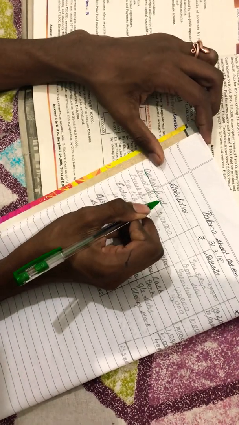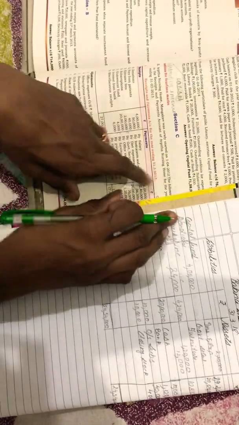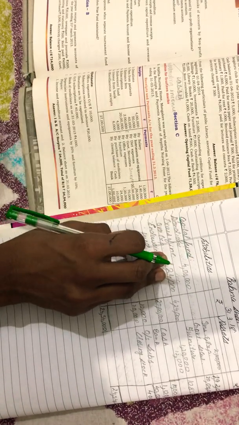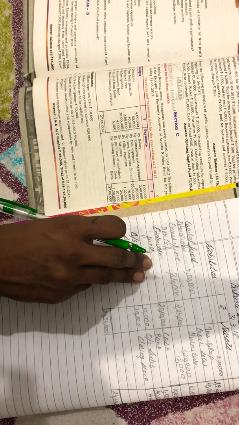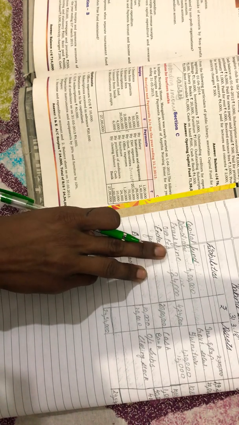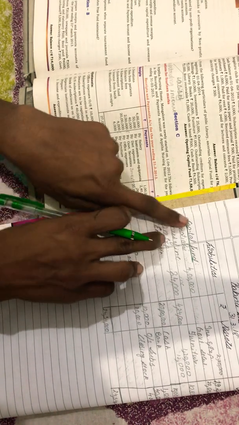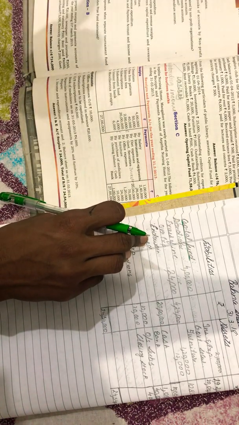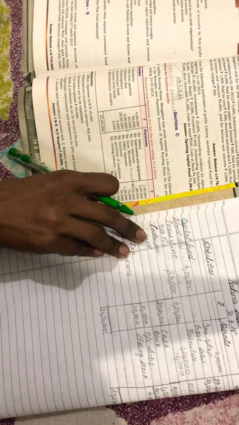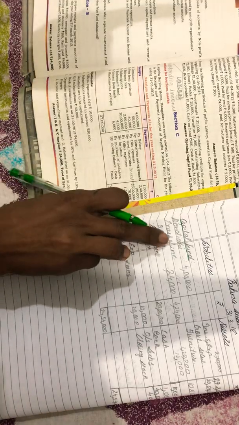You're going to write the capital fund first, and then what are the things you're going to write in the capital fund? You're going to write the donations, endowment fund, life membership fees, if given. You're supposed to write it first, plus excess of income over expenditure. You're going to write these things in the capital fund side. So what are the three things you're going to write? Donations, and then secondly excess of income over expenditure.